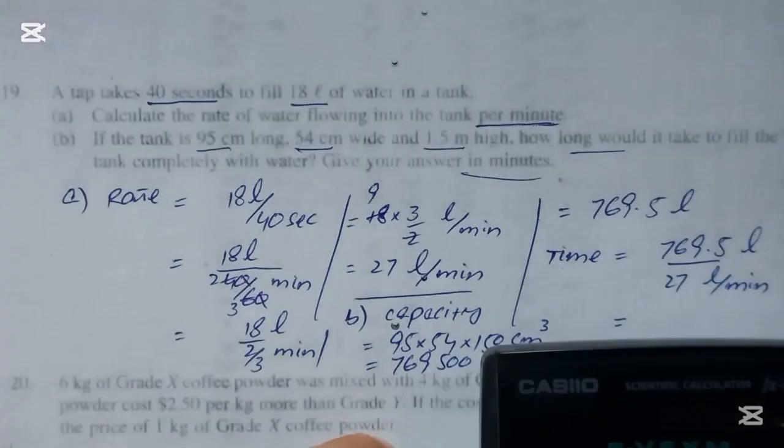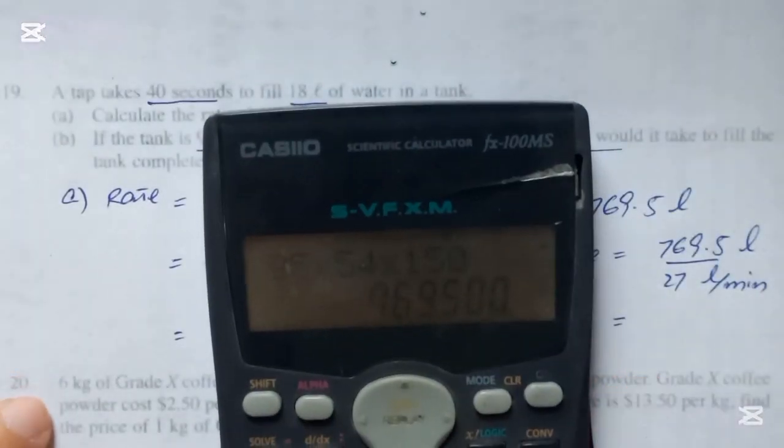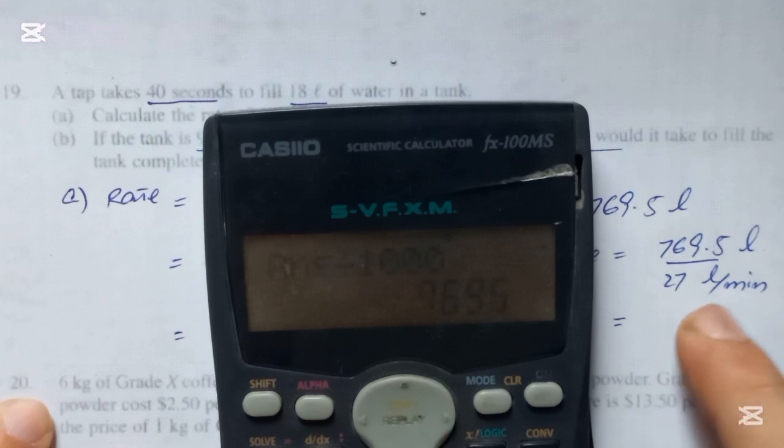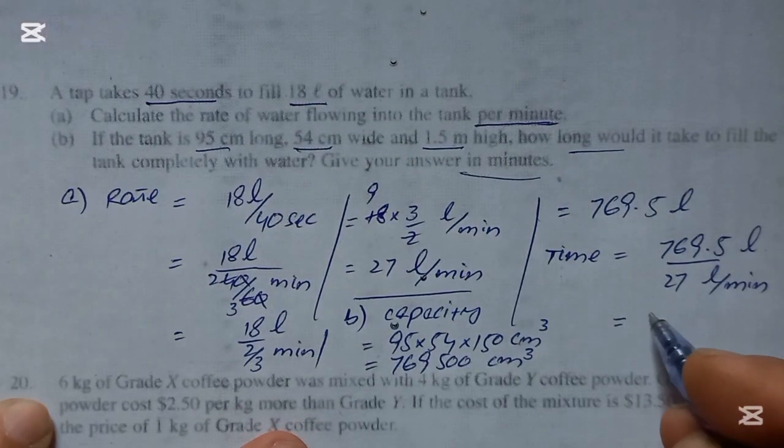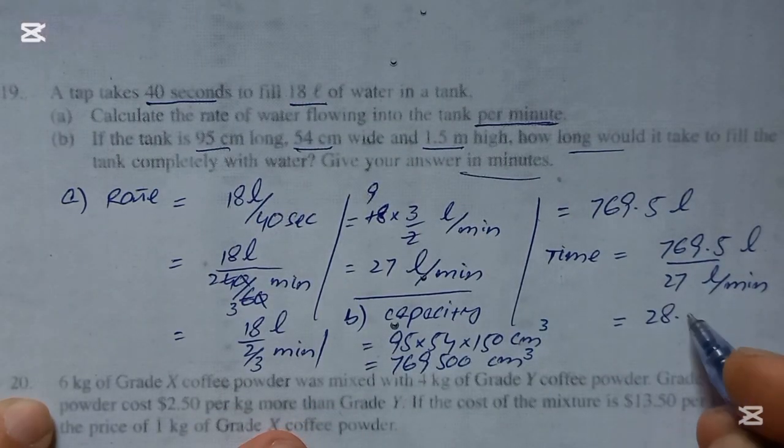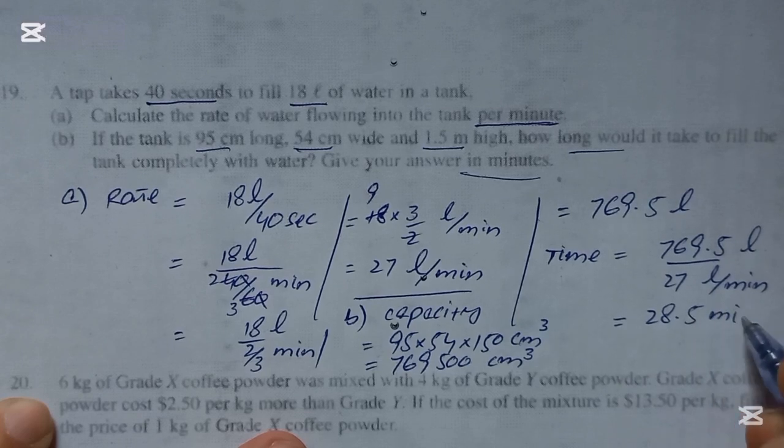Solve it on the calculator. 769.5 divided by 27 is 28.5 minutes. So the tank will be filled in 28.5 minutes.